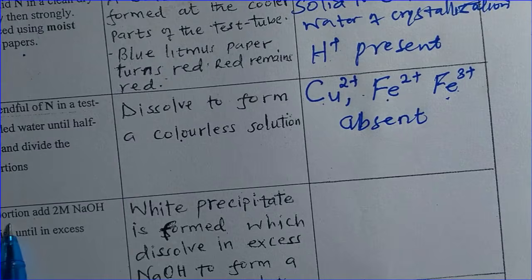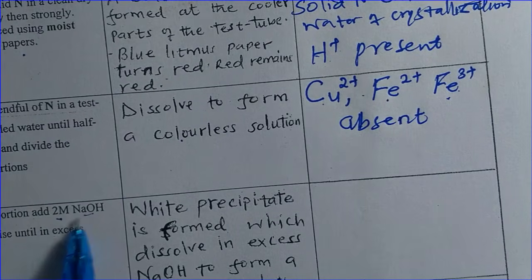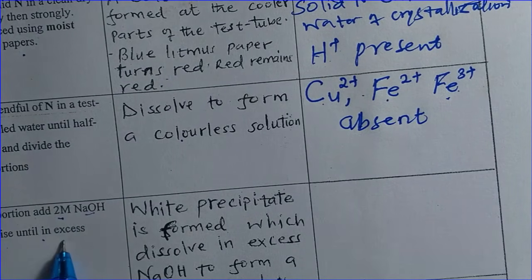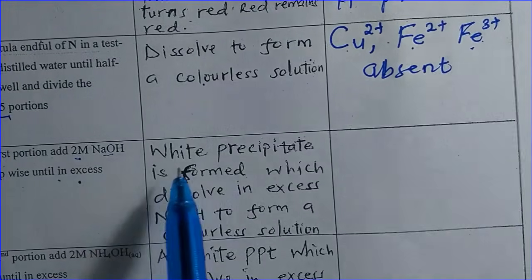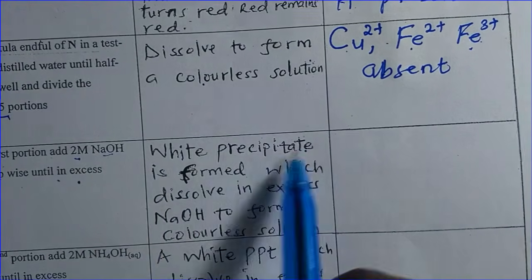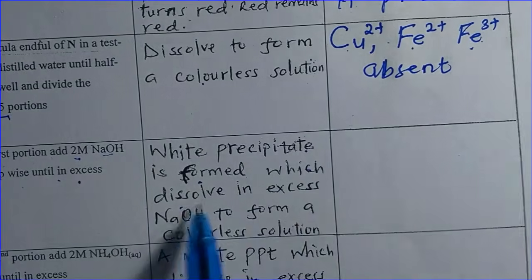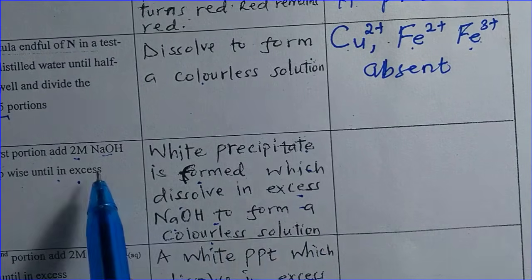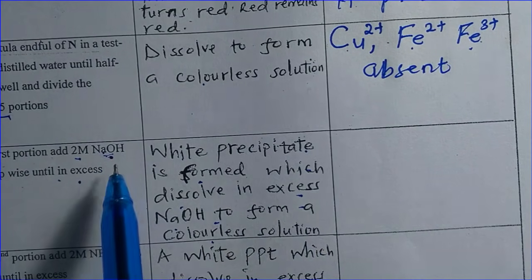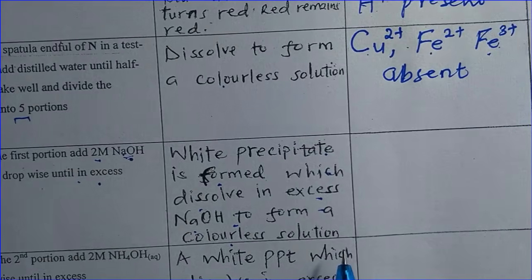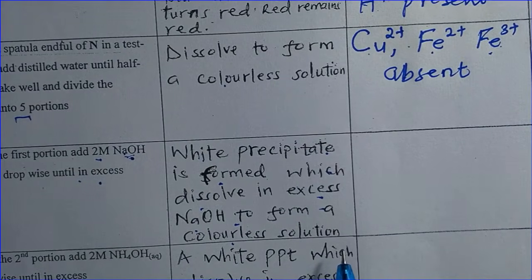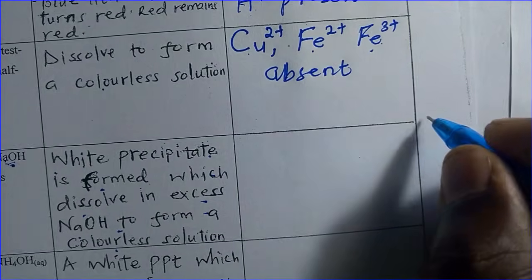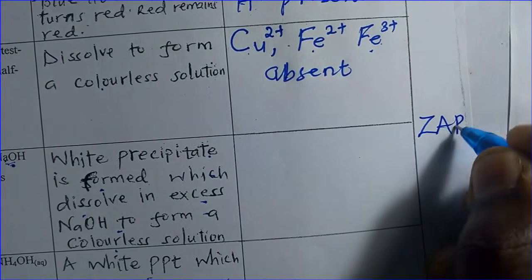To this first portion, add 2 molar sodium hydroxide solution, drop wise until in excess. The observation: a white precipitate is formed, which dissolves in excess sodium hydroxide to form a colorless solution. So sodium hydroxide will dissolve in the amphoteric ions only. The amphoteric ions we call ZAP.